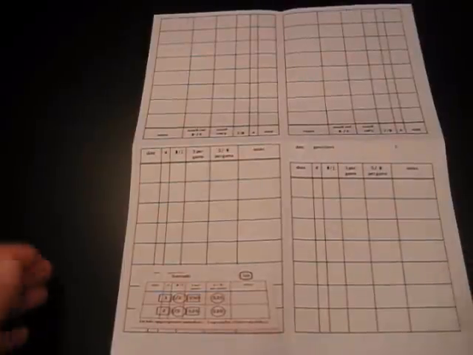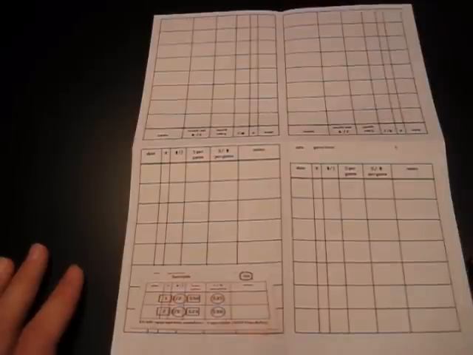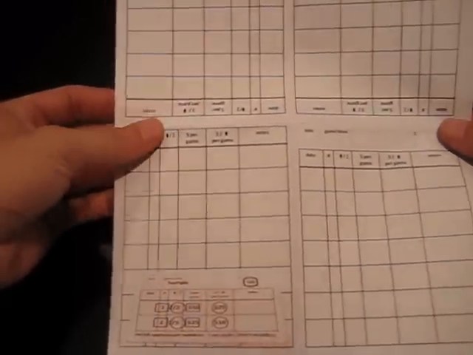So I've been pushing this game log as a way to track your price per game and your price per player per game. The first step is it prints out on 8.5 by 11, but it's designed to quad fold such that you get a little booklet of your game log.